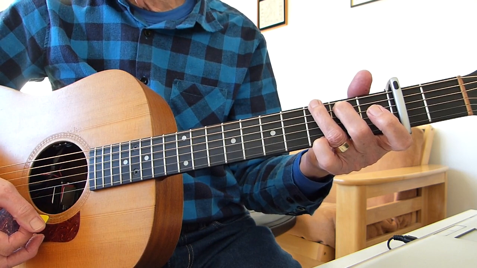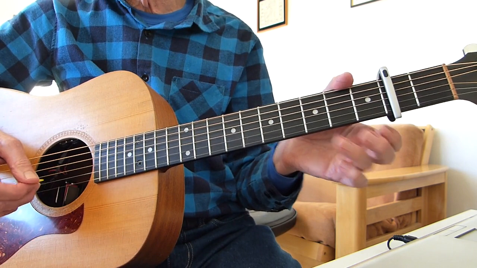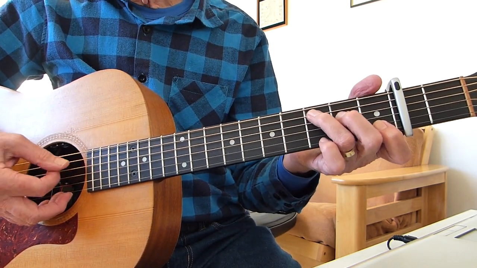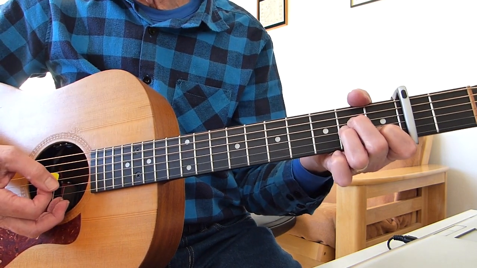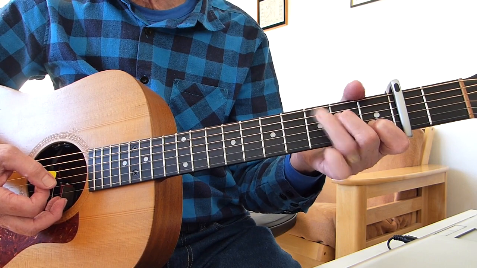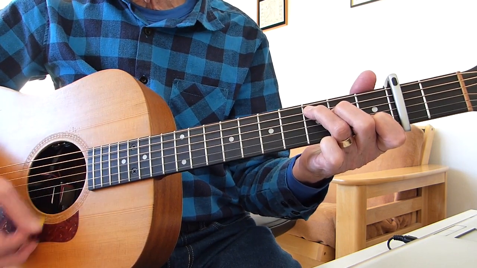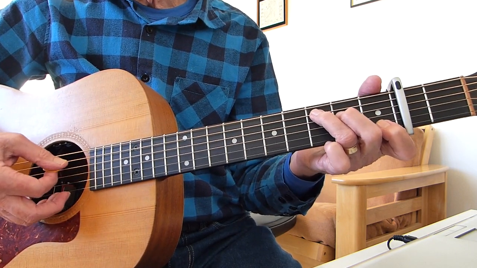Okay, got it. Then we go into the song itself. The verse is in 2 halves. The first half of the verse is basically 3 lines of C to A minor, C to A minor, C to A minor, the whole thing 3 times. Again it's root notes, 2 strums each time.